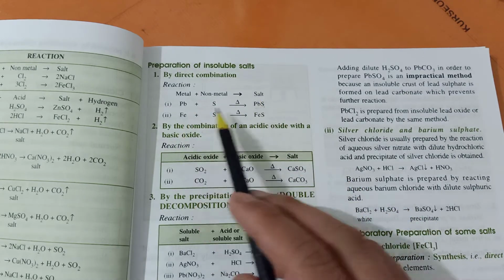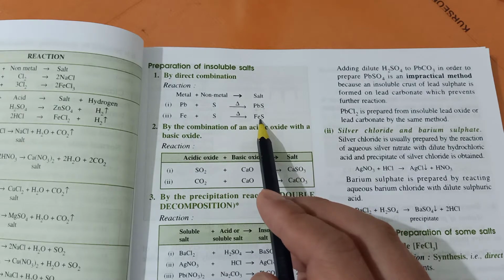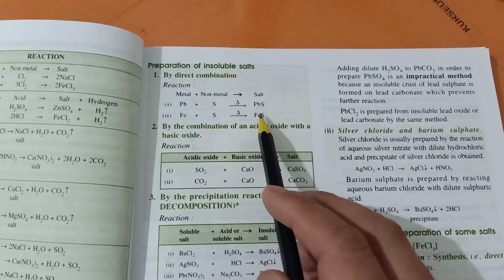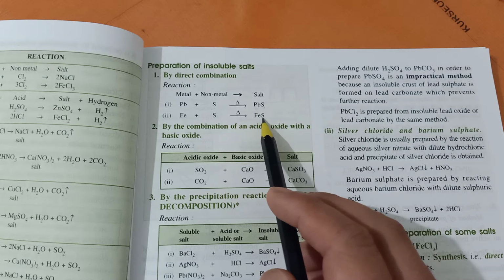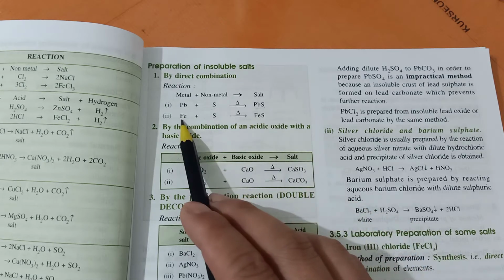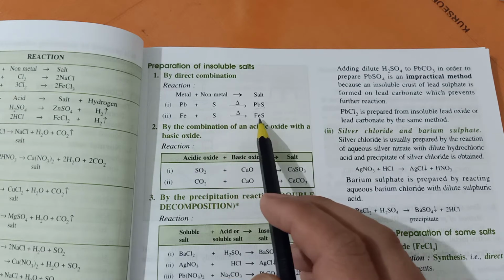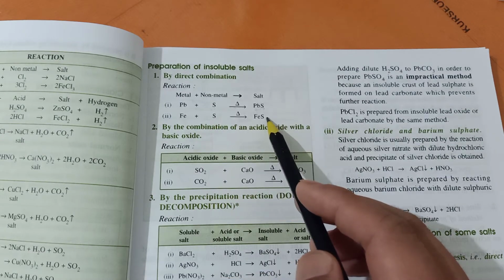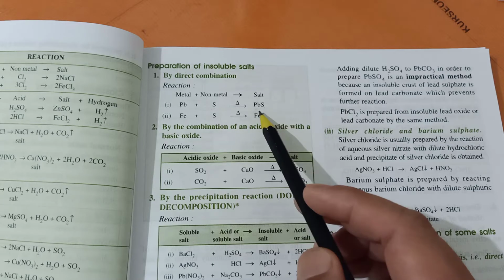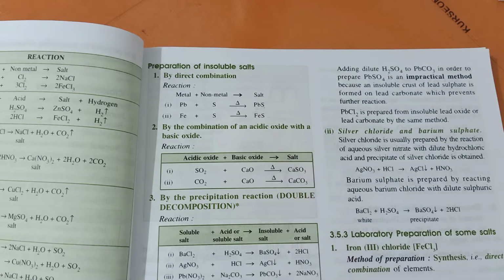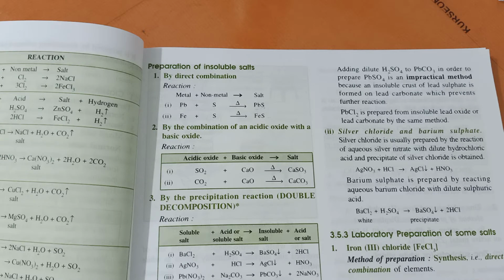In the same way, iron sulfide is a salt. Therefore, the components of the salt are iron and sulfur. So if iron and sulfur are reacted with each other by heating, then they will combine to form iron sulfide salt. So this type of method, where the components of the salt are directly reacted with each other under various conditions, is known as a direct combination reaction or synthesis reaction.